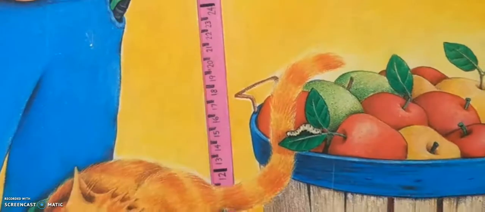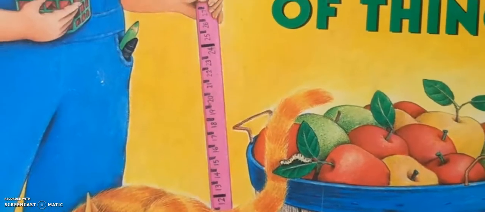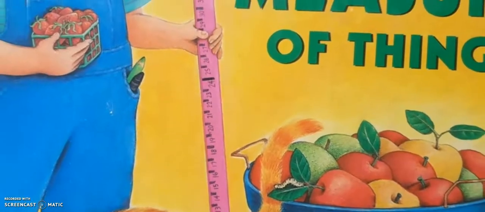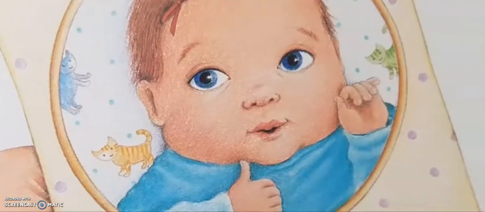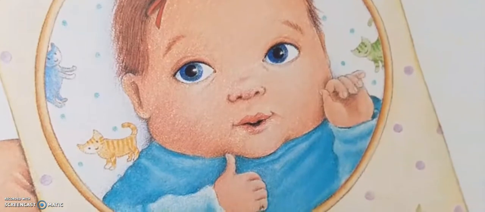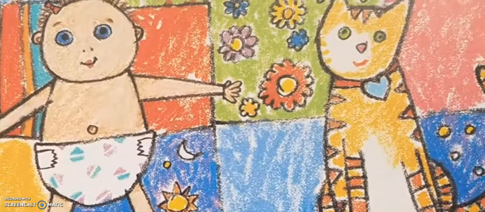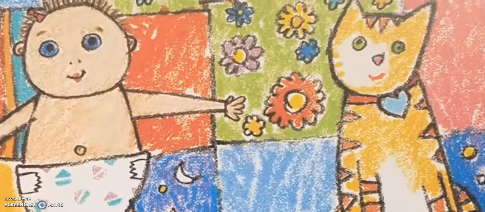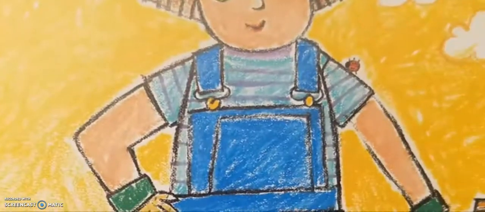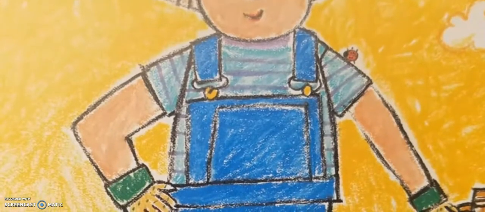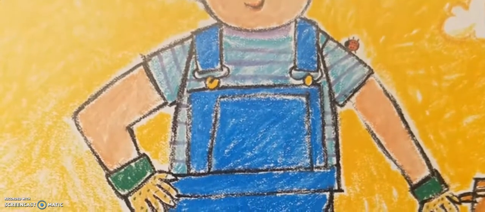Me and the Measure of Things, illustrated by Annette King. This is me on the day I was born. I weighed 7 pounds and measured 20 inches long. This is me today. I weigh 52 pounds and I measure 48 inches tall.